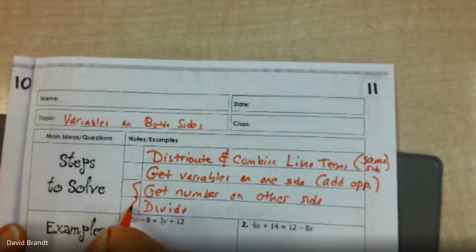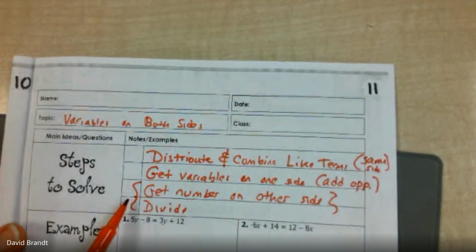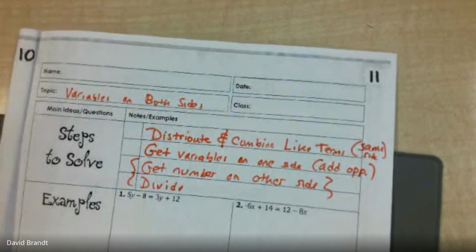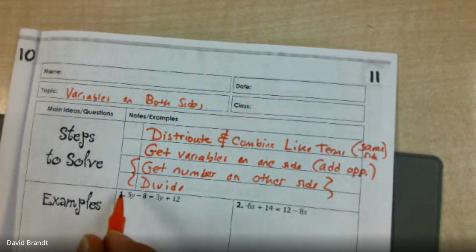Now these two steps, once you get to here, that's a two-step equation. You should know what to do from there. All right, let's do a few examples. On this page, we will do examples 1 and 5, and we'll do a few on the other page as well.